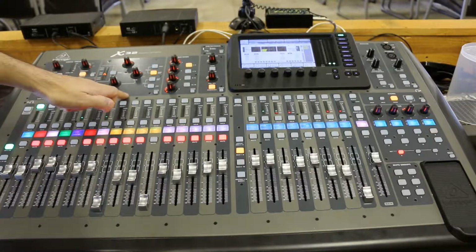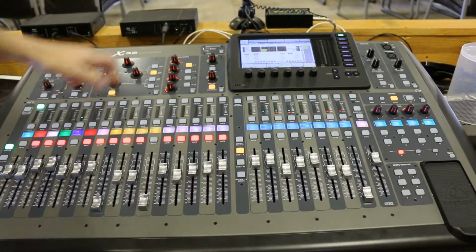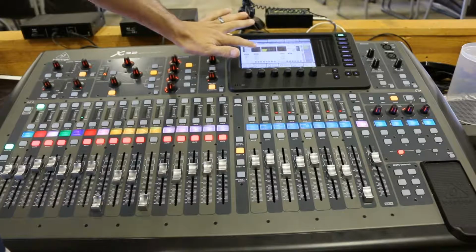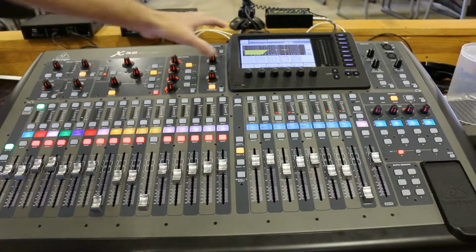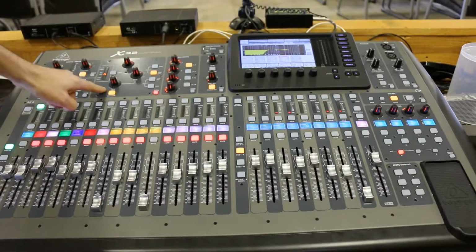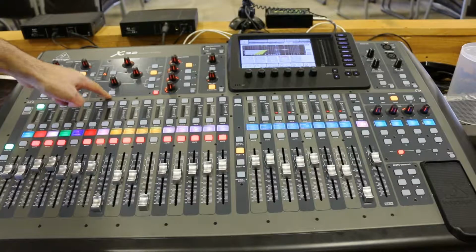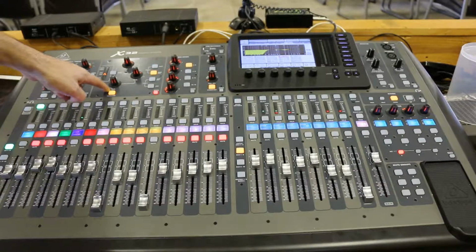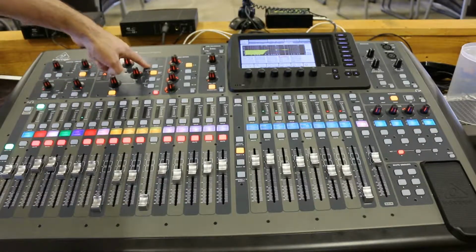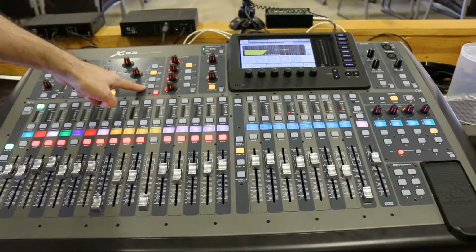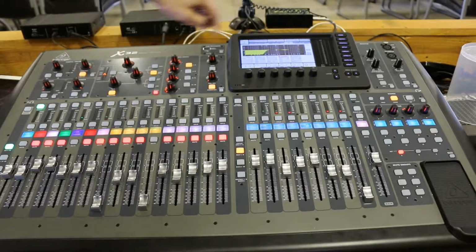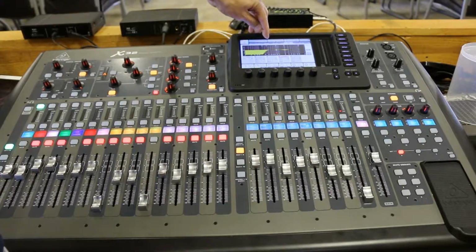This next section is my equalizer, and I have a representation of all those items on here: the gate, EQ, and compression dynamics. But I can also hit view and see exactly what I'm doing with my EQ. This turns the equalizer off. This brings it in. This is the gain for each channel. I have a high mid, a low mid, and a low. My frequencies are all labeled: 1 is the low, 2 is the low mid, 3 is the high mid, and 4 is the high.